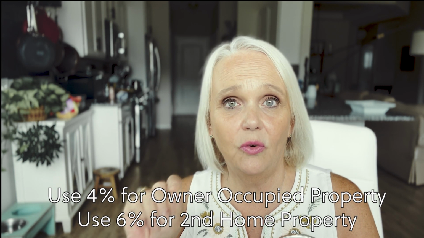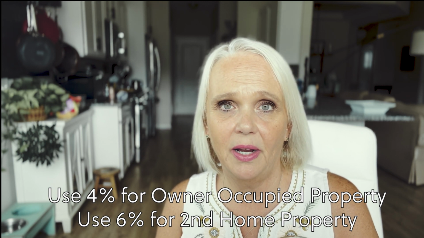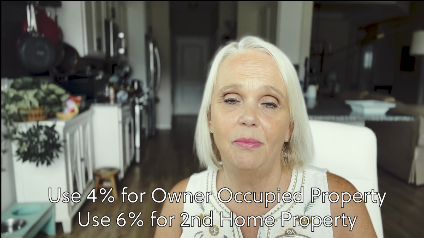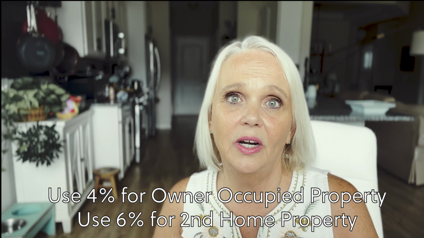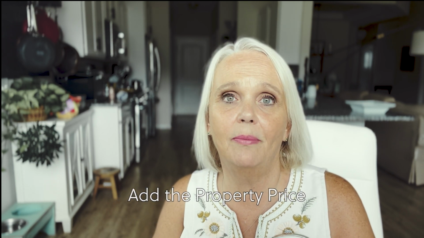You are going to check the 4% box if it is going to be your owner occupied property, or the 6% box if it's going to be either a second home or an investment property. Your tax base will be more for a second home. Then you're going to put in your property value, like how much you paid for the property. And so let's just pick a round number like $400,000.